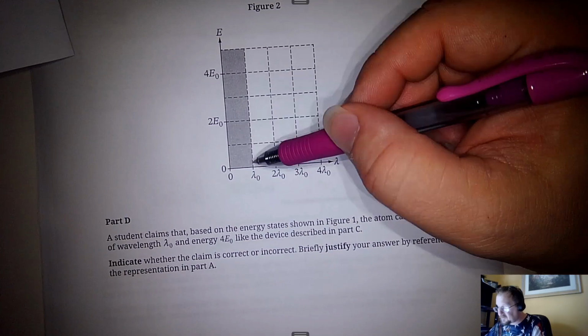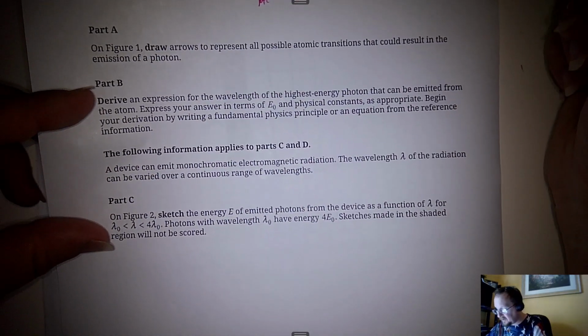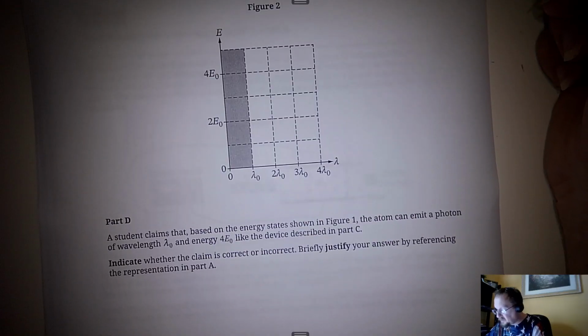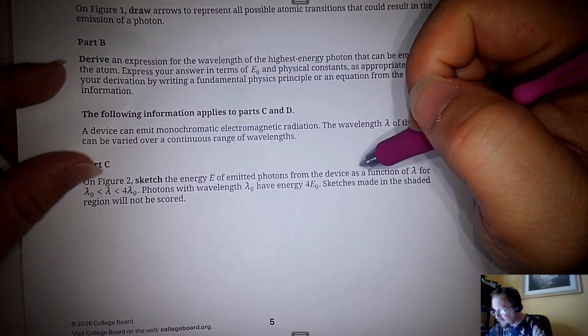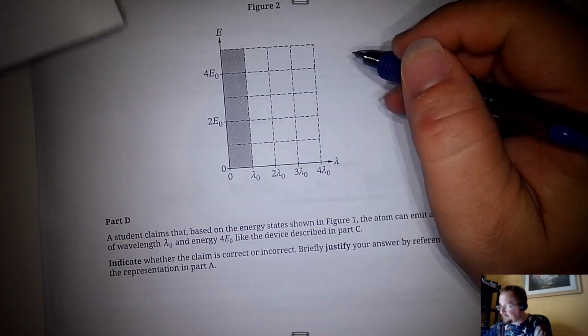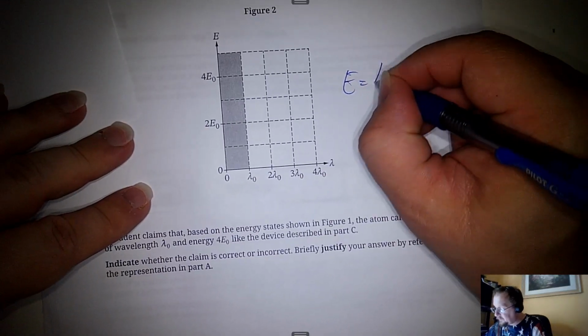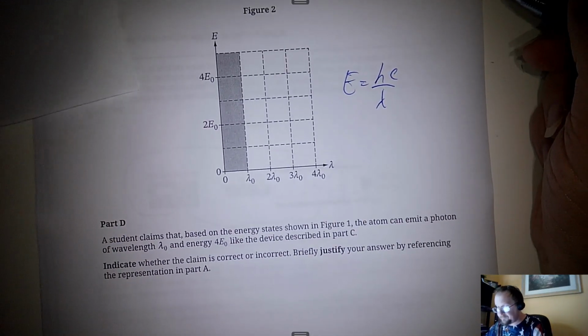I'll just tell you, the first time I saw this, I thought I was seeing a bar chart. Can I just tell you? I was like, what kind of bar chart is this, asking me to sketch a graph? And then I realized, okay, so basically it's going to be E equals hc over lambda.